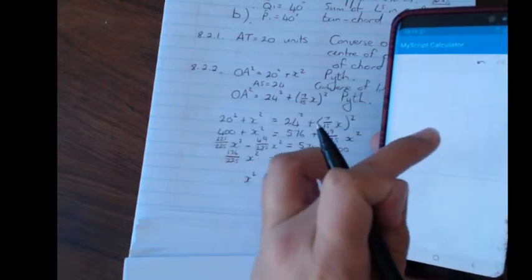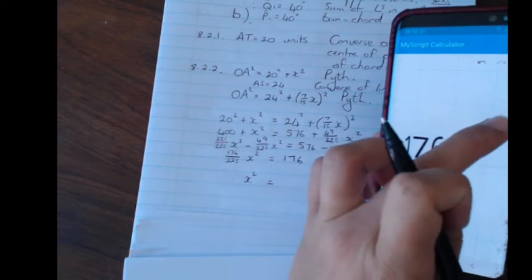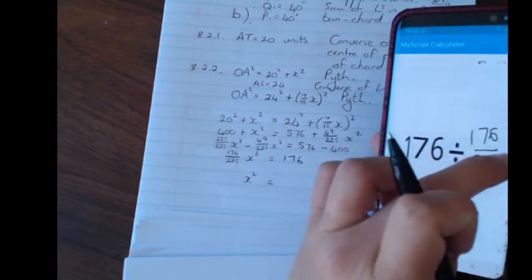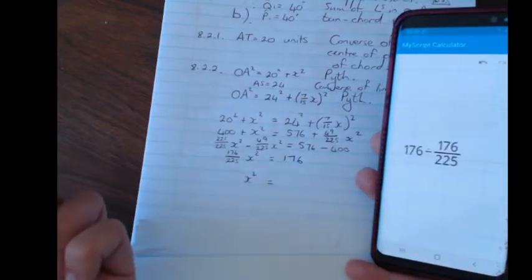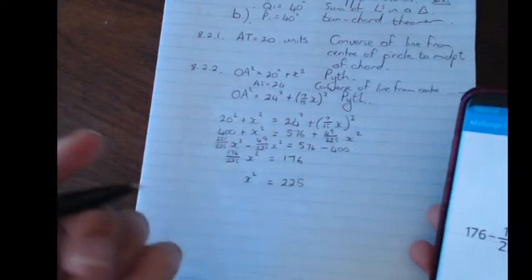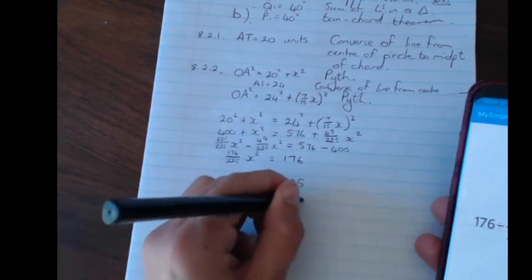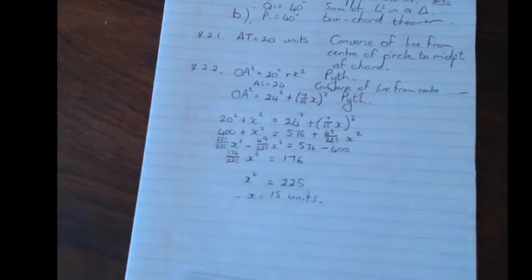Let's just try again. 176 divided by 176 over 225 is just going to be 225. Yep. And then the square root of that is 15. So x is 15 units. Okay, so there we go. x is 15 units.